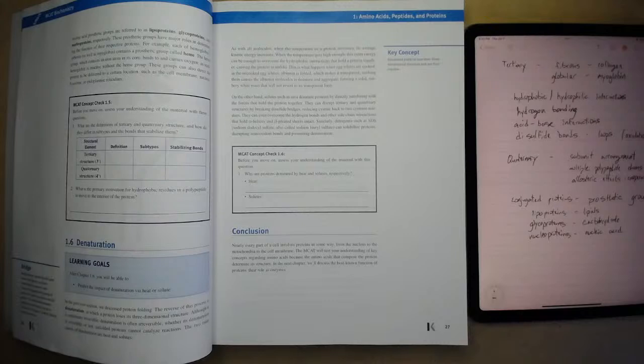This is what happens when egg whites are cooked. In the uncooked egg whites, albumin is folded, which makes it transparent. Cooking then causes the albumin molecules to denature and aggregate, forming a solid, rubbery white mass that will not revert to its transparent form. On the other hand, solutes such as urea denature proteins by directly interfering with the forces that hold the protein together.